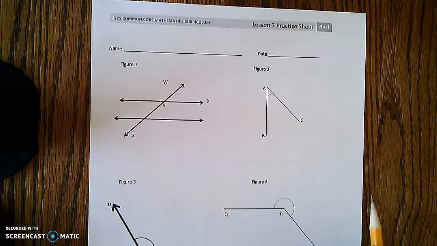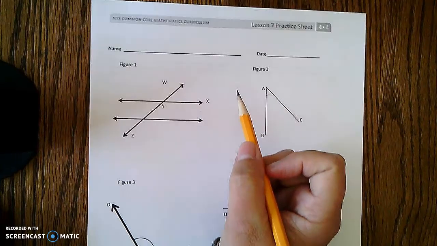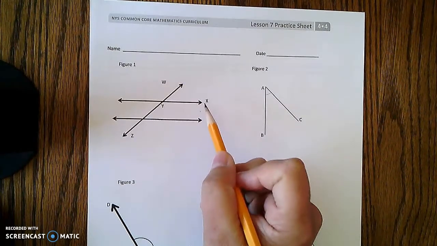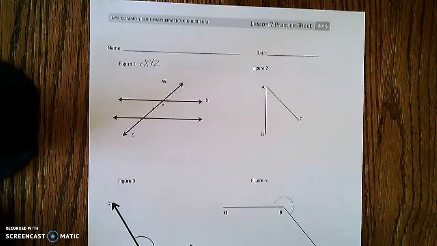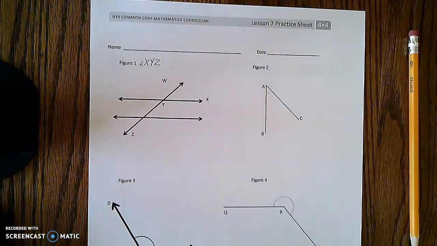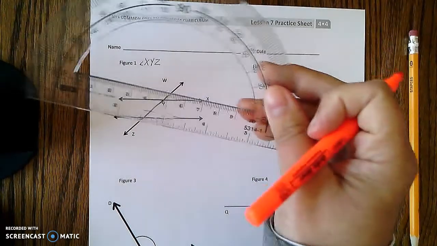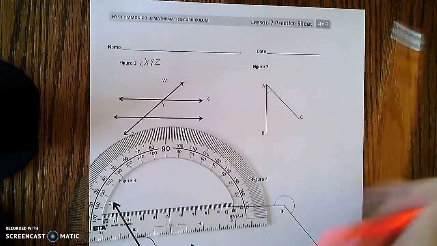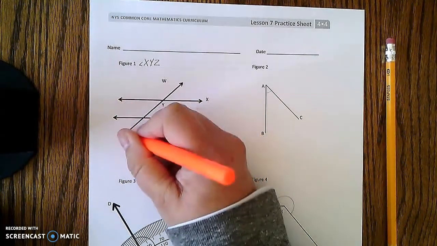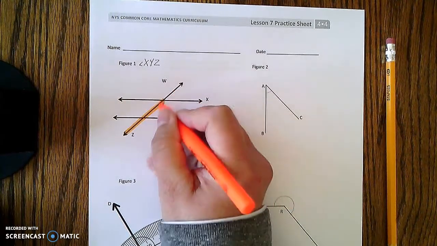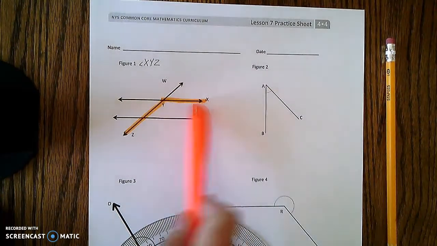So on this practice sheet, I first want us to estimate and then measure. What do you think the measurement is for angle XYZ? So if I take a look at my paper, oh, I forgot to mention, you're also going to need a 180 degree protractor and a pencil. I am going to use a highlighter for these purposes, just because I want to make sure we know which angle we're talking about. So I'm talking about this angle XYZ.